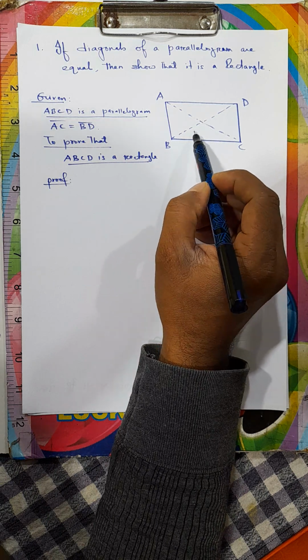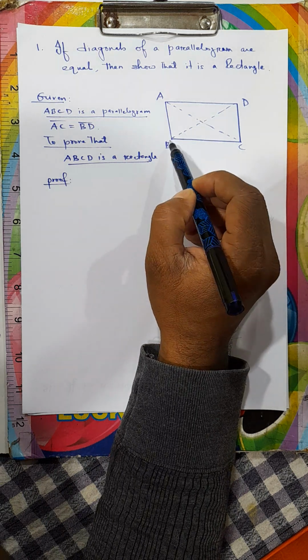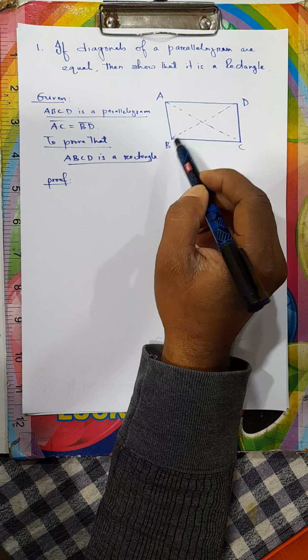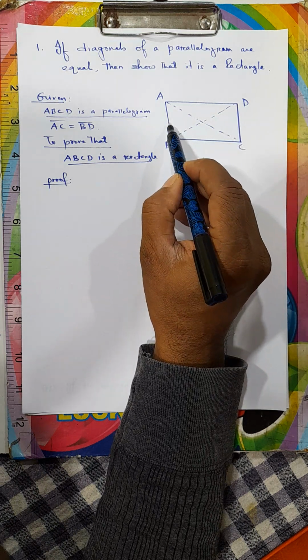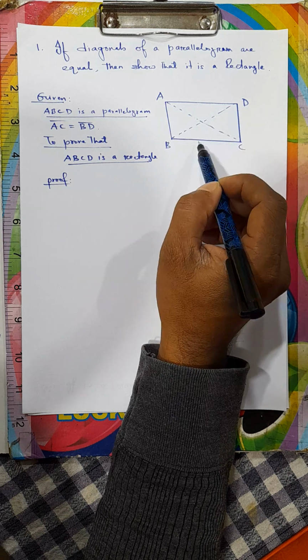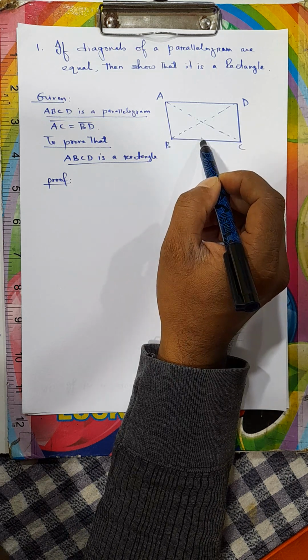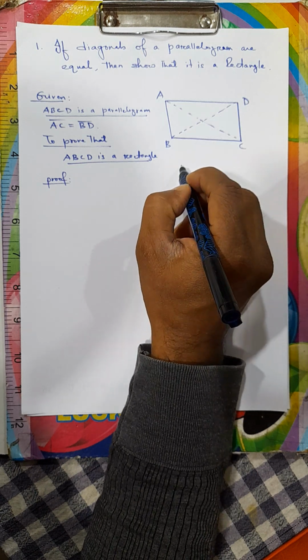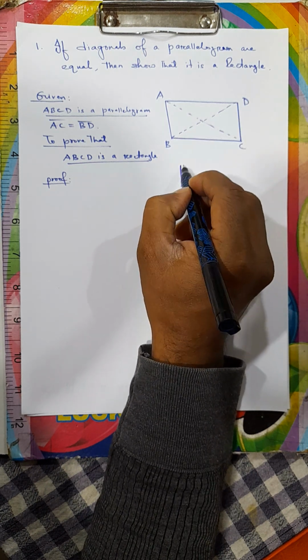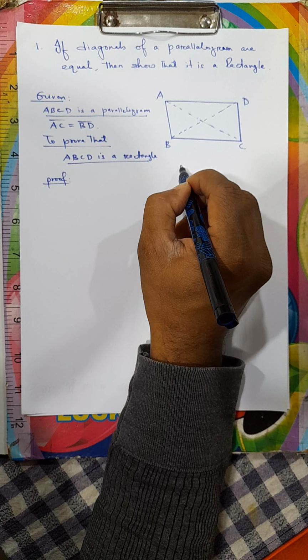Then you consider these triangles, say triangle ABC and DBC. In triangle ABC, you see AB equal to CD, BC equal to BC, BC is a common side, AC and BD are equal. That means triangle ABC and DCB are congruent triangles.